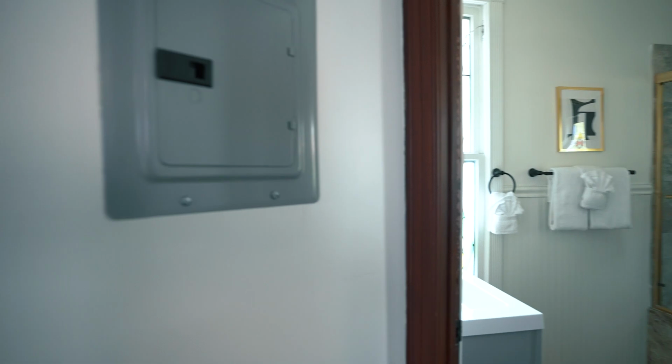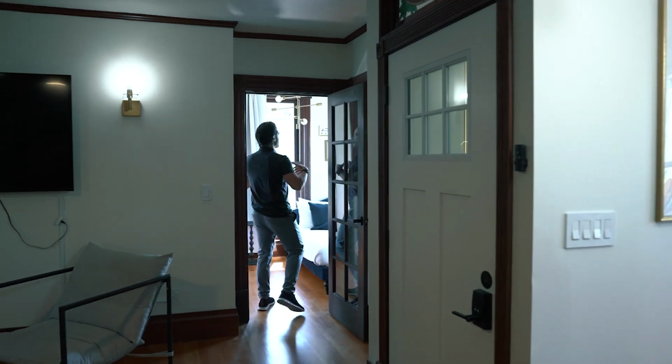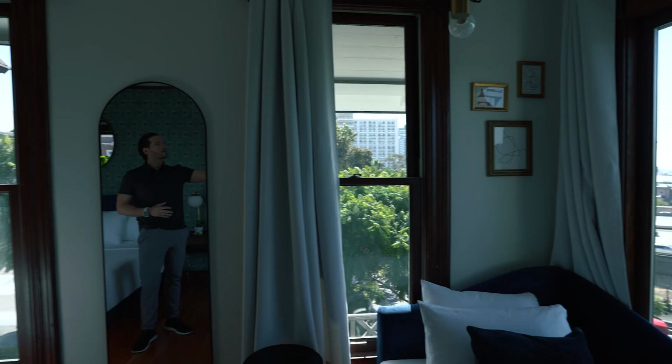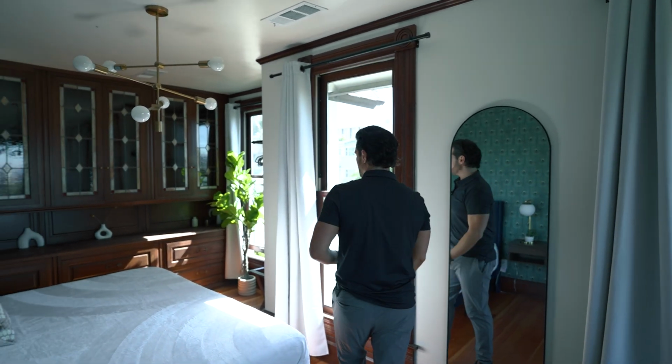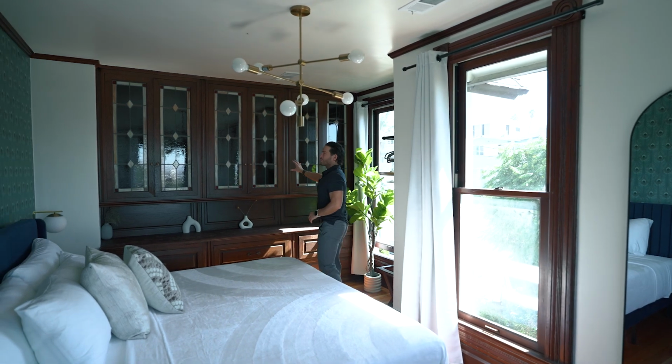And now we have another bedroom in the front. Now this bedroom is one of my favorite places in this building. Where else can you get this? Got the nice chandelier, blackout curtains, original windows, modern bed, original built-in cabinetry.